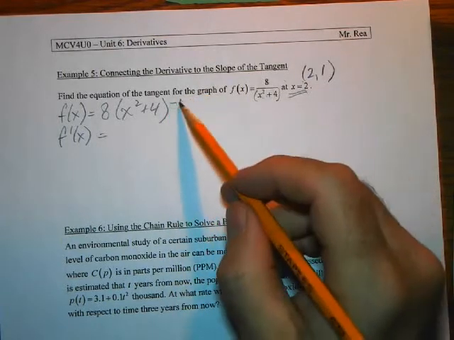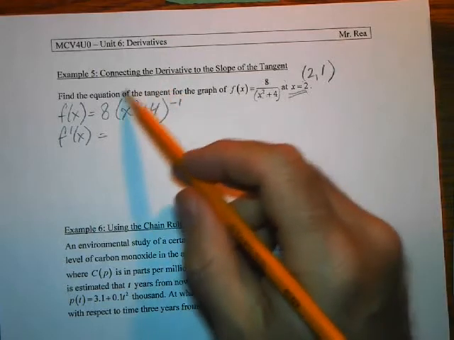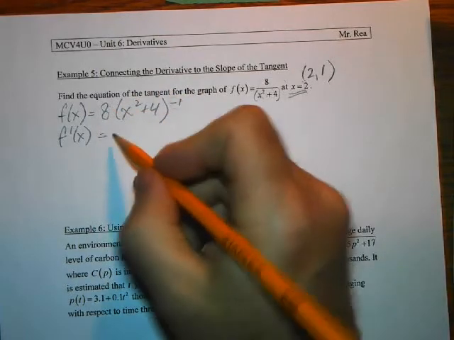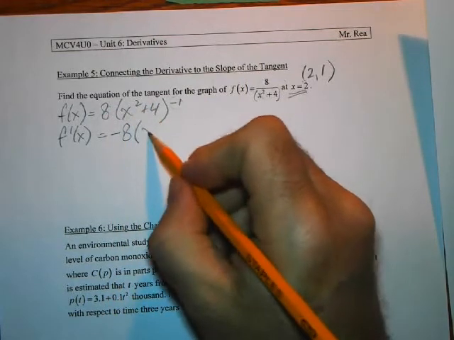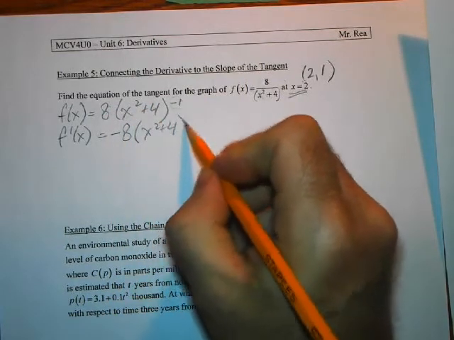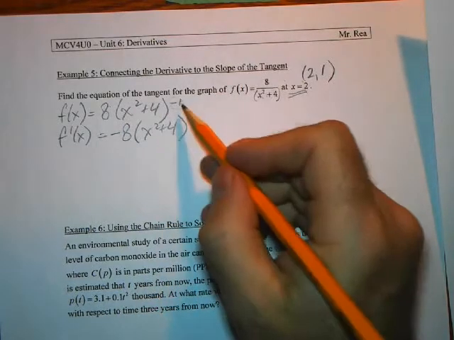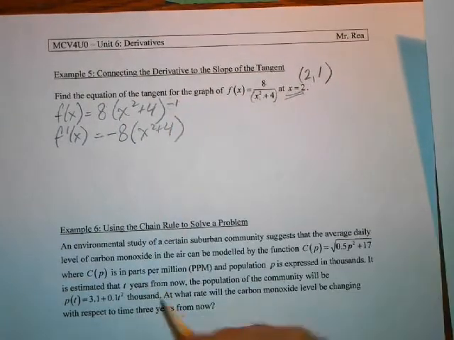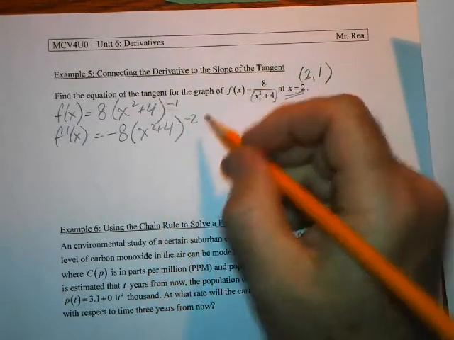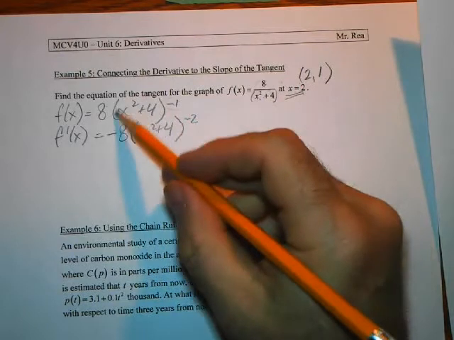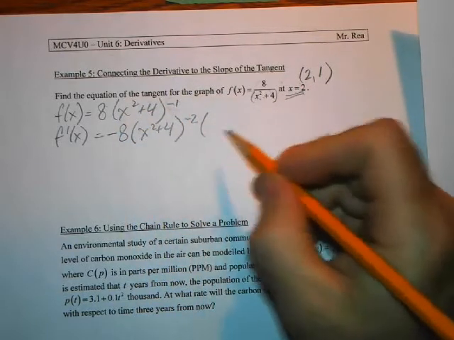Now that exponent is -1, so that comes out front, multiplies with the 8, so I get -8, and then the inside function is x squared plus 4. Now we reduce the -1 by 1, so that becomes -2. And we're not quite done yet. We still have to multiply by the derivative of the inside function, which is 2x.